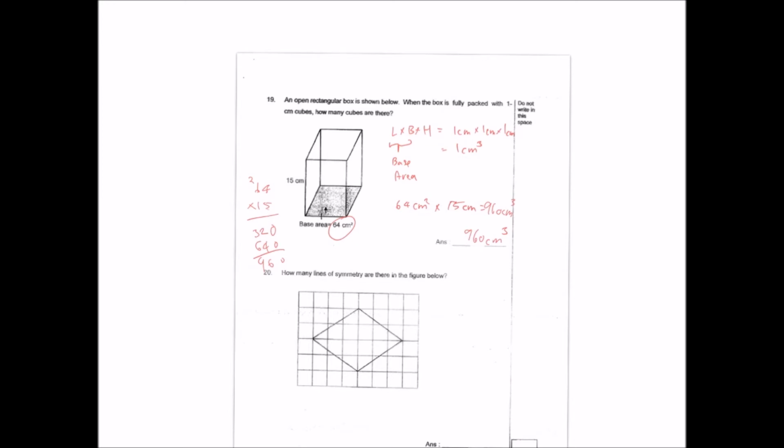How many lines of symmetry are there in the figure below? Some students might be confused. They think that if they cut across this, in the center, it is also a line of symmetry. But that's not true. If you take a ruler and measure this point, the perpendicular distance here, the reflected point should be here. But there isn't anything here, so this is not a line of symmetry. The lines of symmetry in blue can only be this and this. So there are only 2 lines of symmetry. The answer is 2. Moving on to the next question.